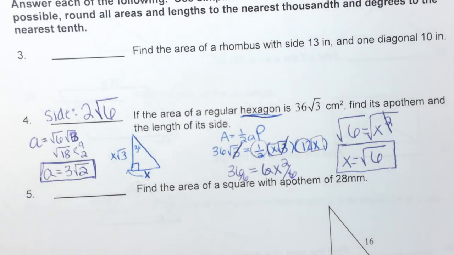Wouldn't it be square root of 6 times square root of 6? No, you're adding square root of 6 plus square root of 6, which will be 2 square roots of 6. Okay.